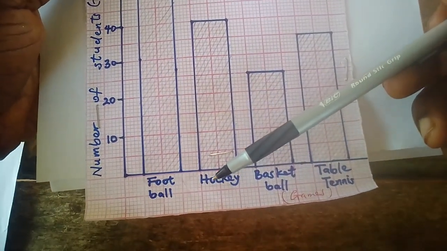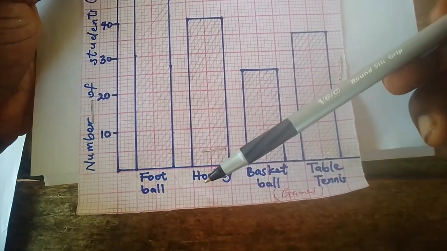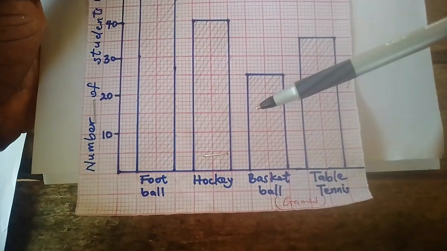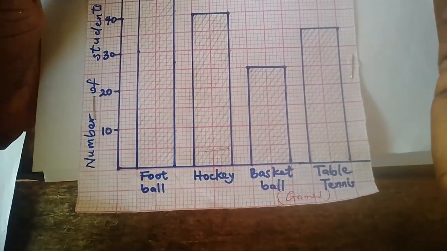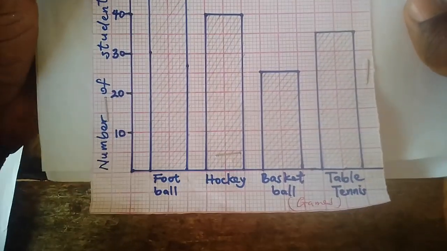So you must always represent whatever they are representing on the graph, because without it your graph will be meaningless and you can be scored 0, because that means you have not done anything.